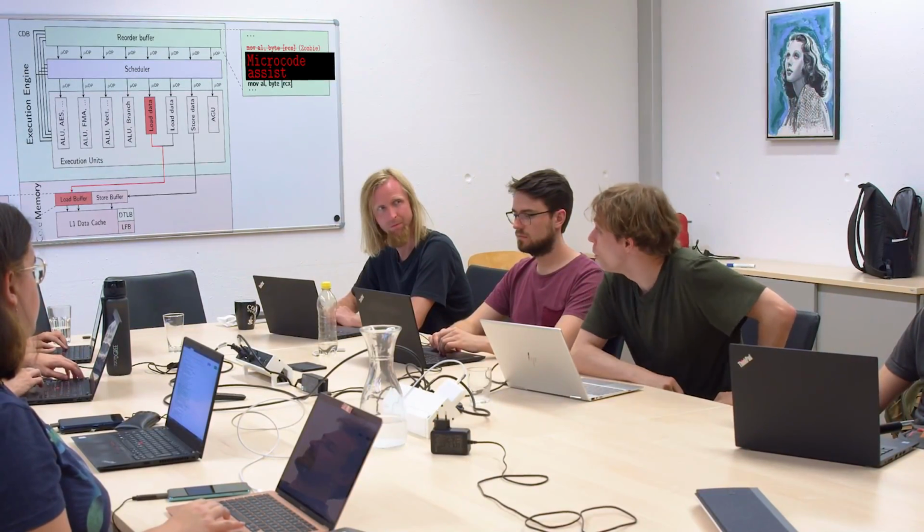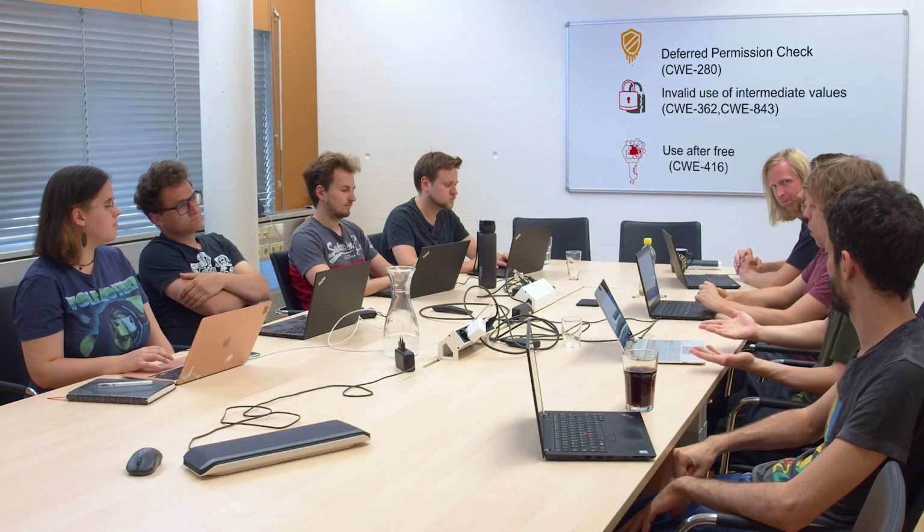And with this, we also have the different types of Meltdown-type vulnerabilities covered. We have the original Meltdown attack, which was a deferred permission check. We had Foreshadow, which was the invalid use of intermediate values. And then we have ZombieLoad, kind of a use after free vulnerability. These are all vulnerability categories that we know from the software world. And now we have them also in the hardware world.